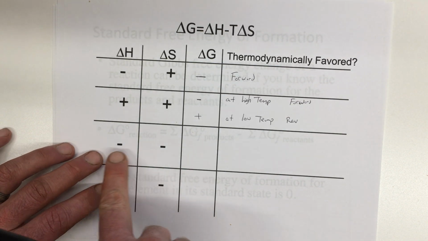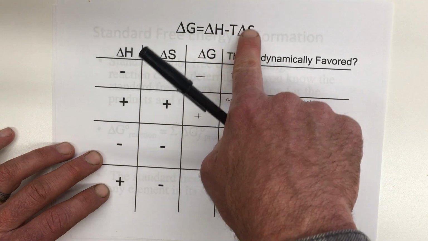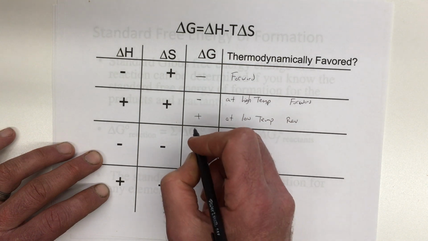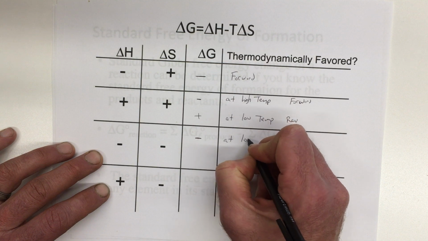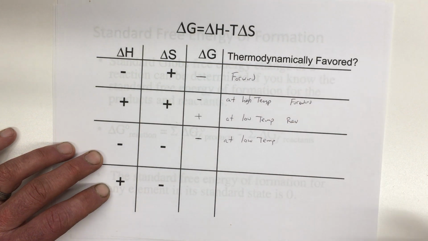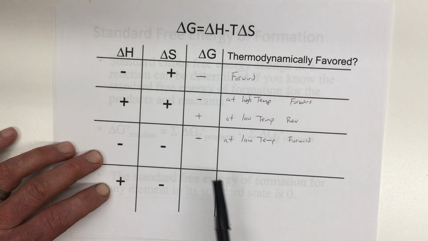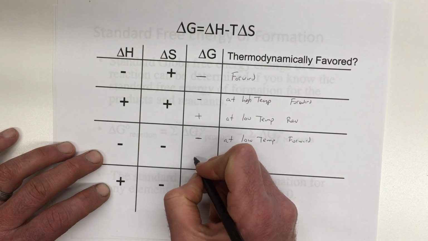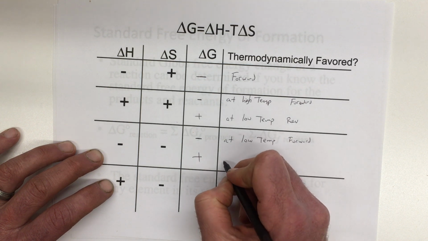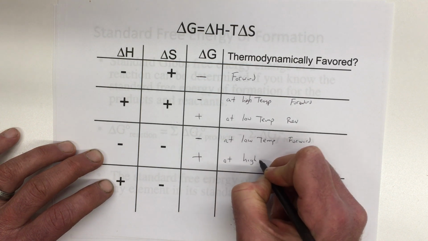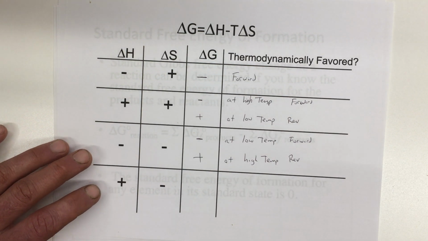If they're both negative, delta H is negative, but then this, a negative times a negative, is going to be a positive term. And so this is going to be negative at low temperatures. And so the forward reaction will be proceeding when you're at a low temperature. And then at a higher temperature, it's going to make this positive. So at high temperature, it'll be in the reverse direction.